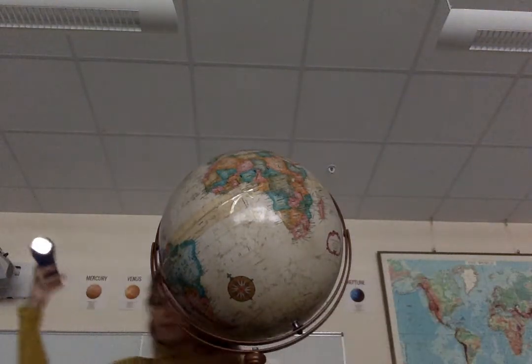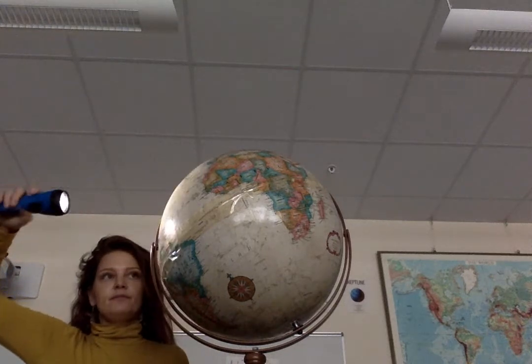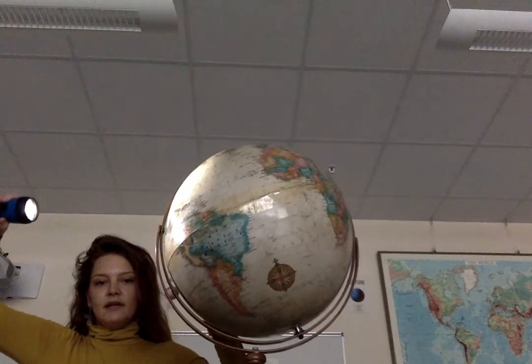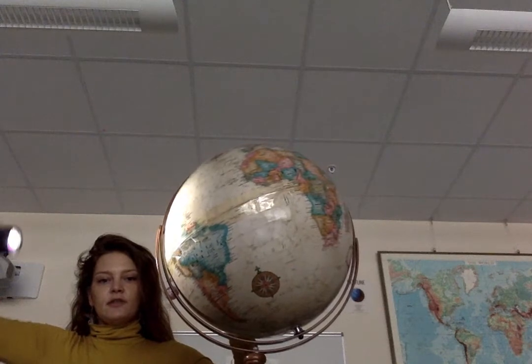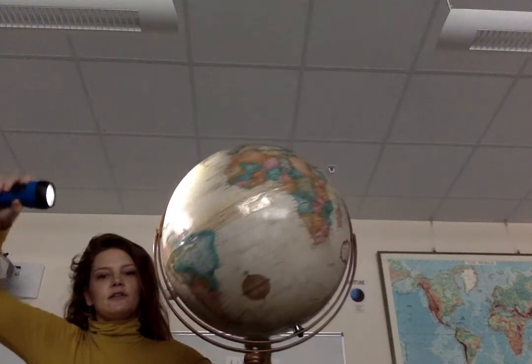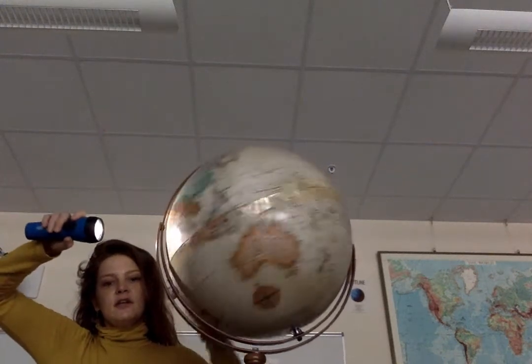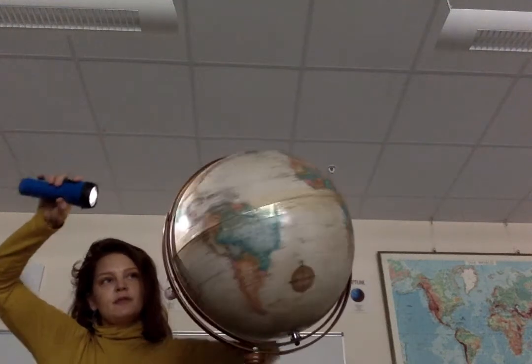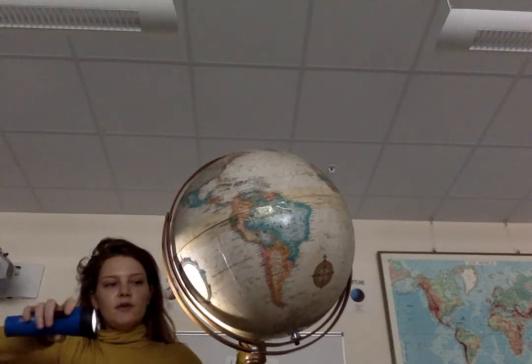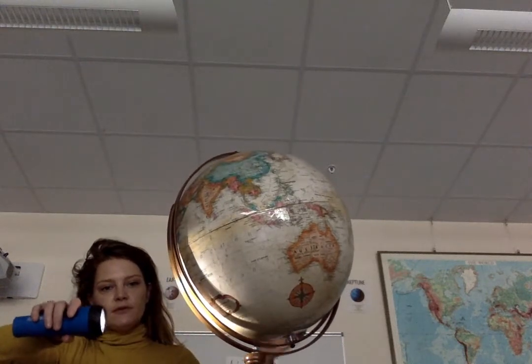Half of this Earth, the top half, is getting direct sunlight. So the sun, the light source, is shining right overhead. As the Earth spins, the sunlight is directly on top of these places. But notice that the lower hemisphere, the southern hemisphere, the light is more spread out.